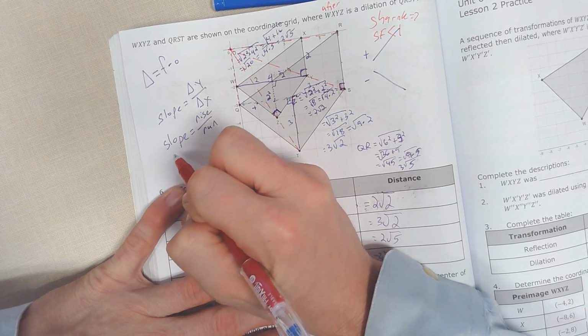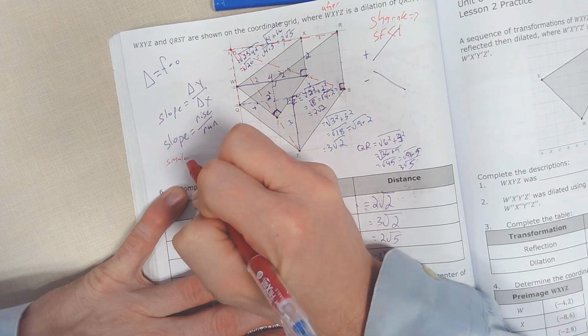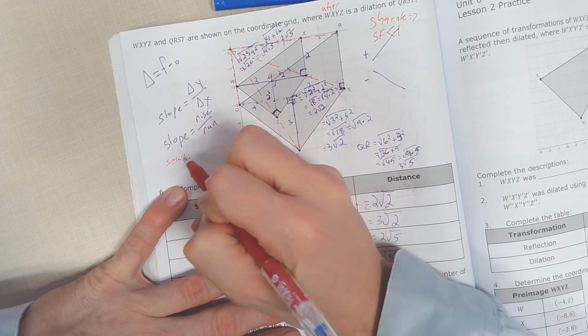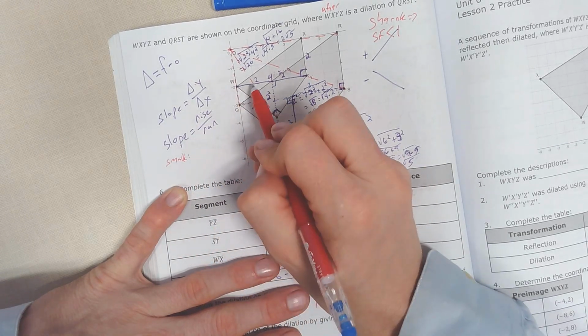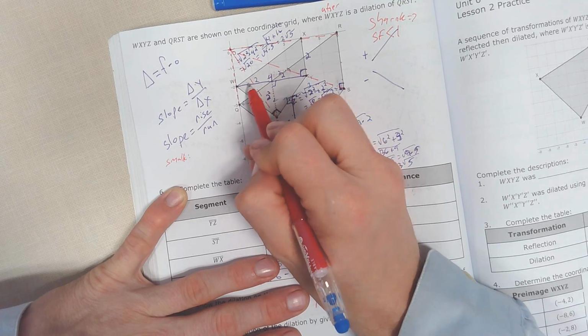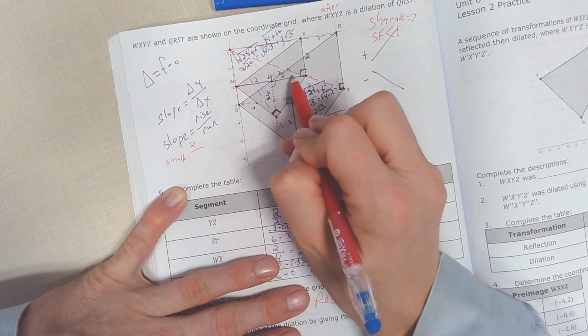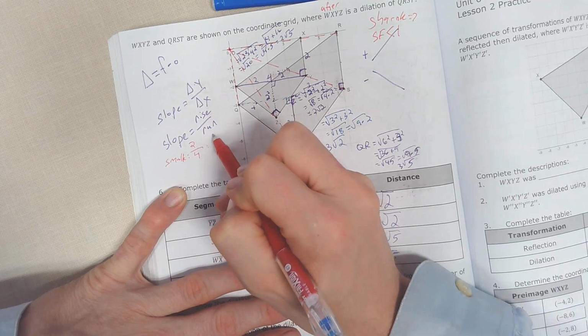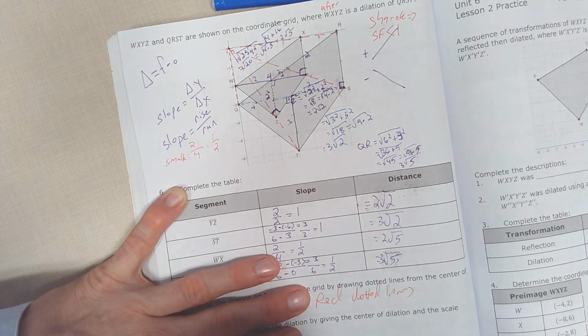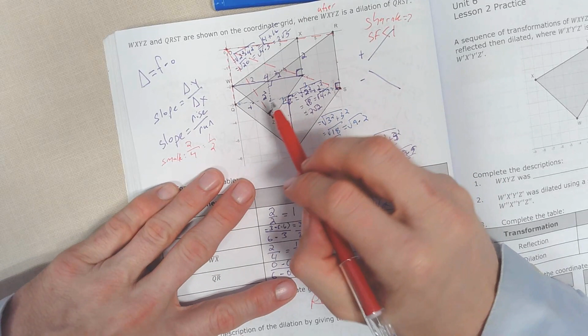For the small one, the rise is 2, the run is 1, 2, 3, 4, so it's 1/2.